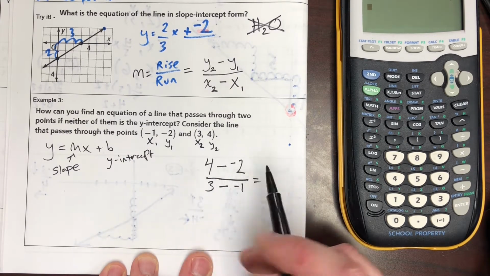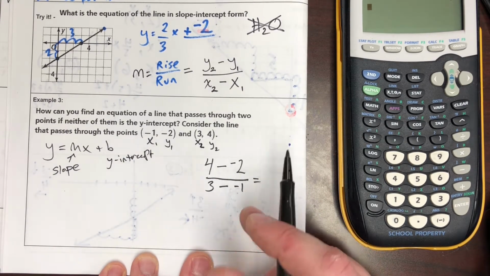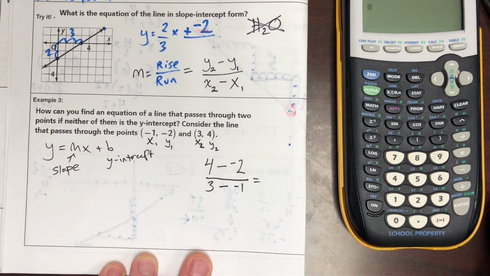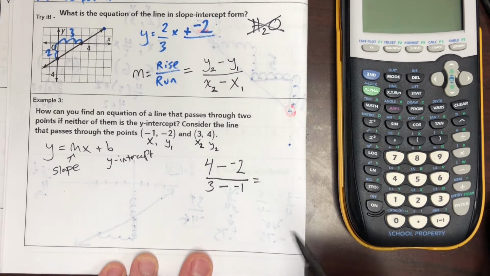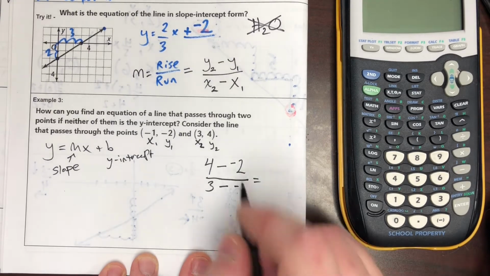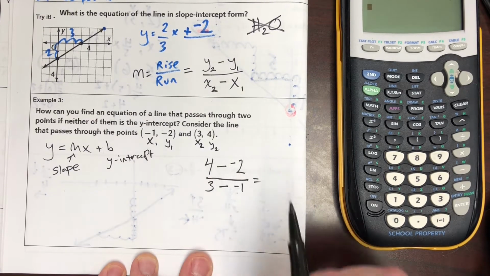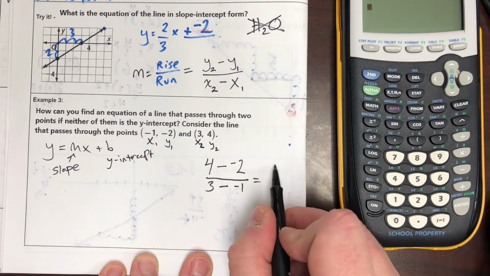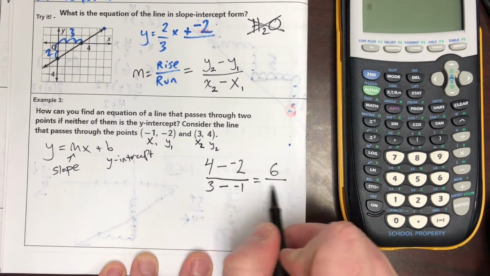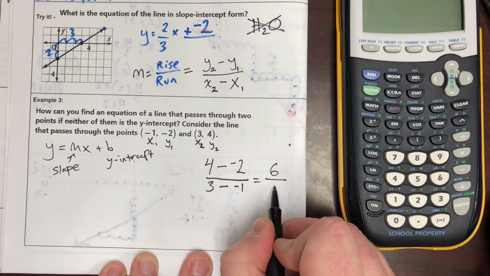If we're talking about this like money, if you take away -$2 from somebody, you're taking away $2 of debt. You're giving them money. So a double negative like this is always the same idea as plus. So 4 plus 2 is 6. Same on the bottom. A double negative is 4.